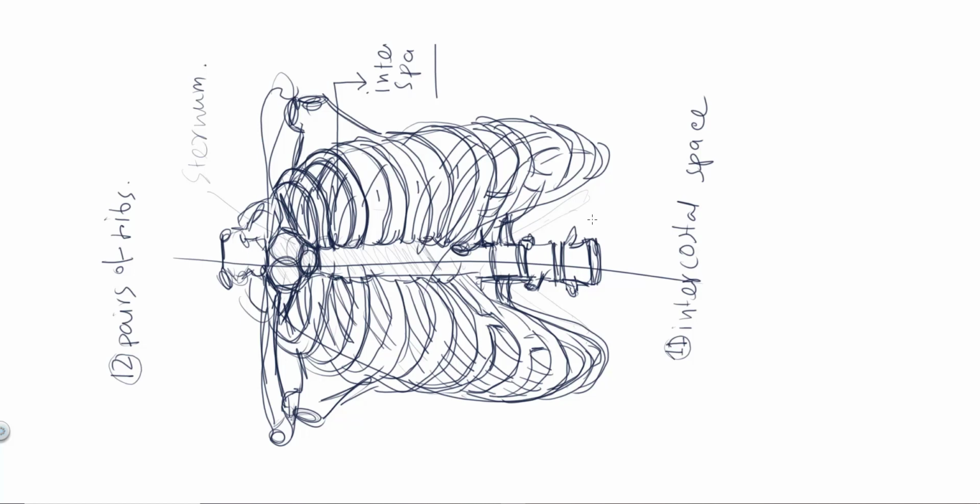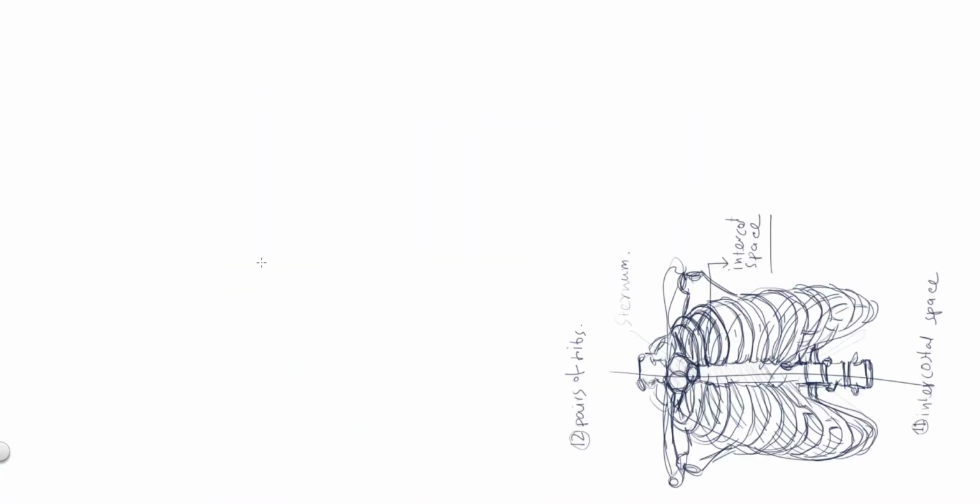So next we are drawing the posterior part of this thorax, and why this is necessary I'm discussing over here. Now try to draw the sternum. This is the sternum, and know a little bit about this portion.